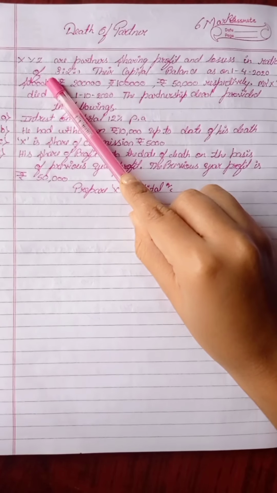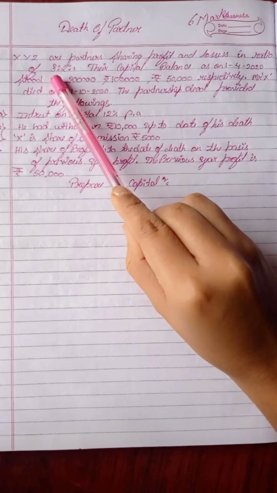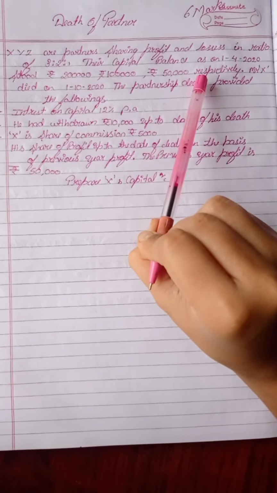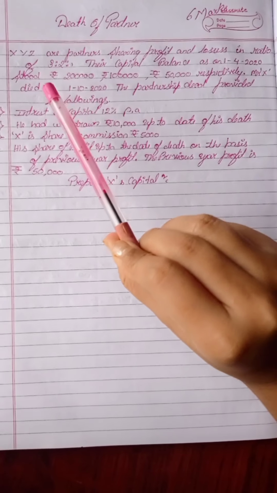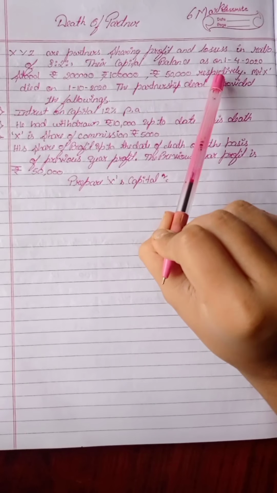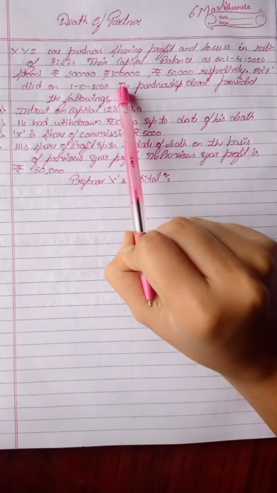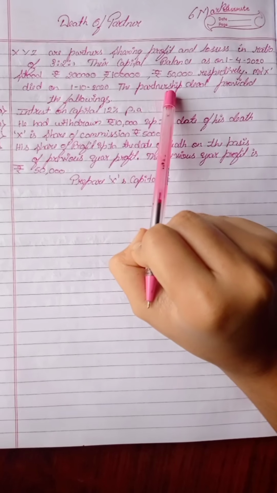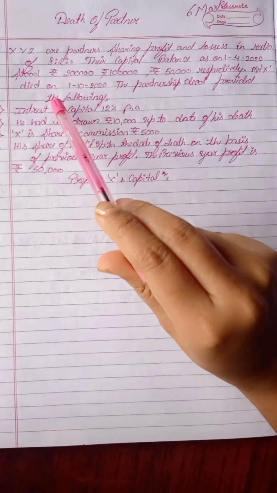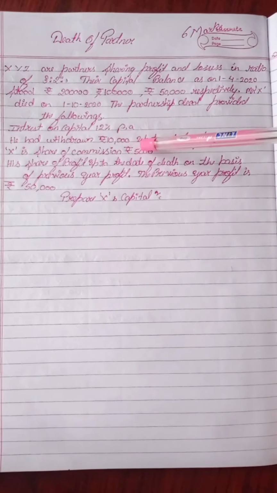Here X, Y and Z are partners sharing profit and losses in the ratio of 3:2:1. Their capital balance as on 1/4/2020 stood at rupees 2 lakh, 1 lakh and 50,000 respectively. Here 2 lakh is of Mr. X, 1 lakh is of Mr. Y and 50,000 is of Mr. Z. Mr. X died on 1/10/2020. The partnership deed provided the following.